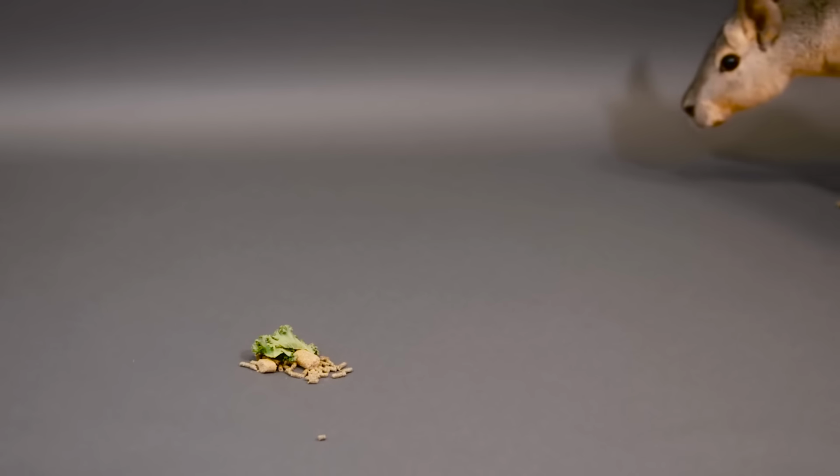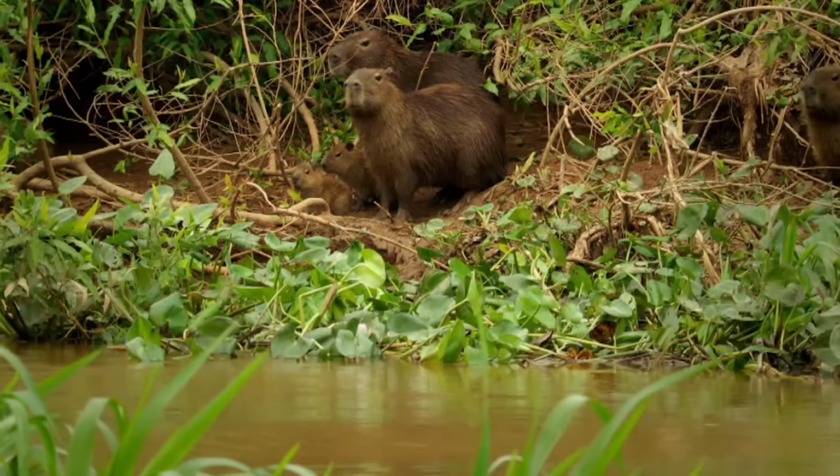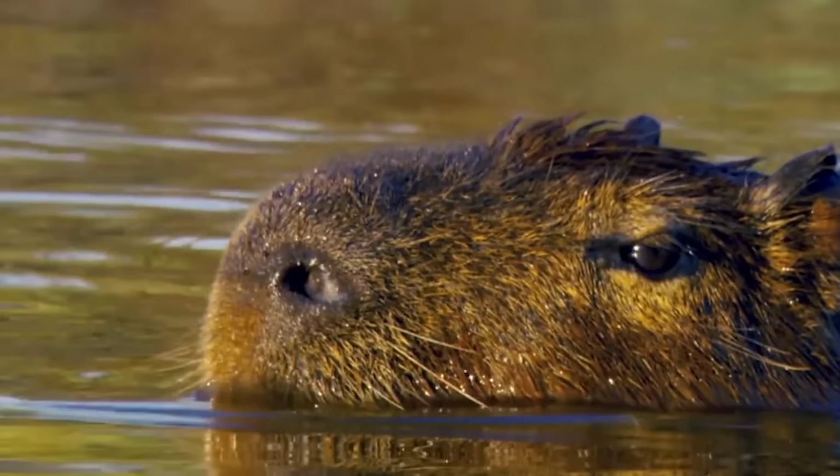The Caviomorpha group inside Hystricognathi contains several rodents found throughout the New World. There are like 12 of these families, so I'm going to go ahead and list them off.